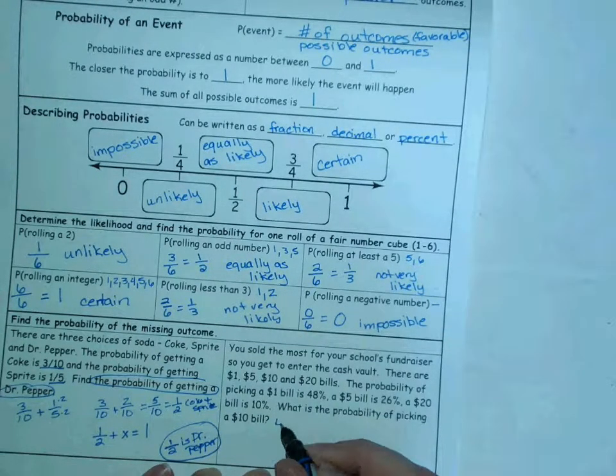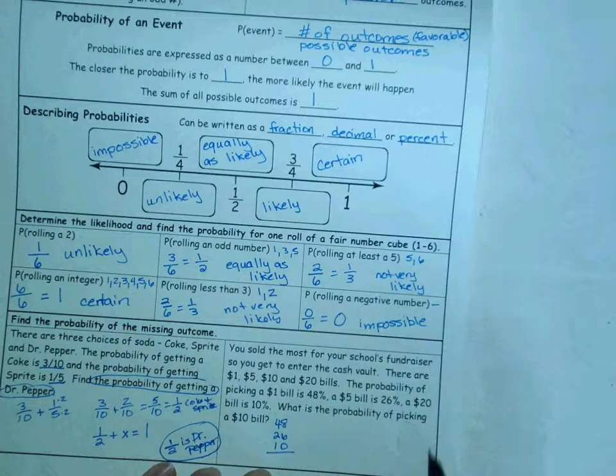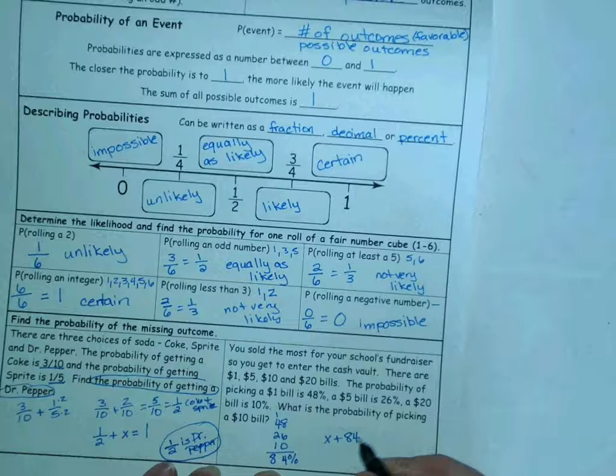So basically we need to add up. We have 48, 26, and 10. And we want all of these to add up to be 100%. So add these together, and you get that these equal a total of 84%. So what's left over is going to be our percentage of $10 bills.